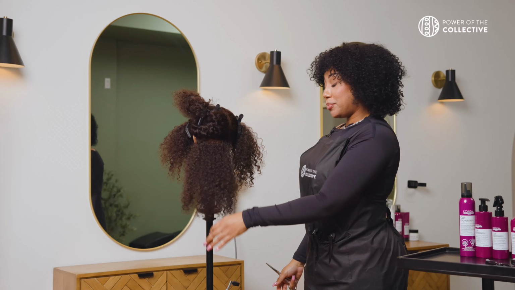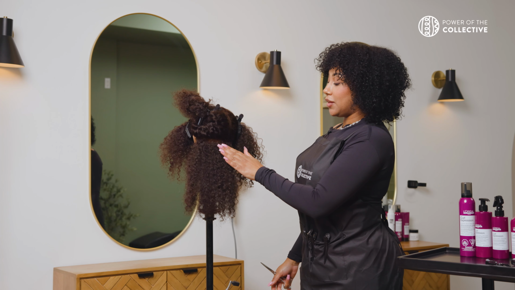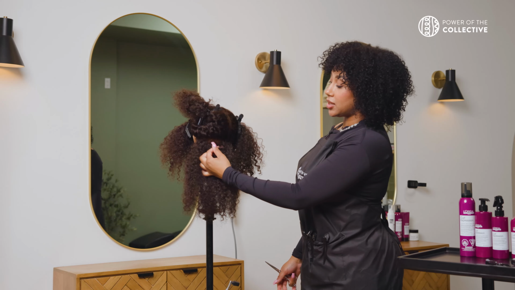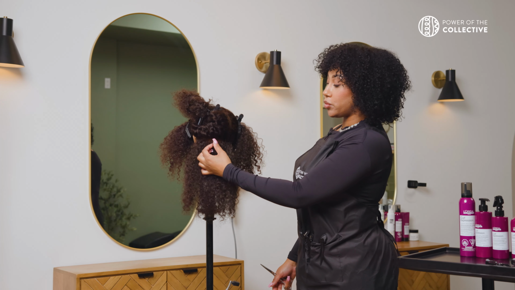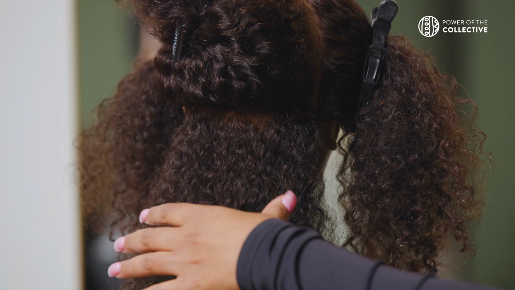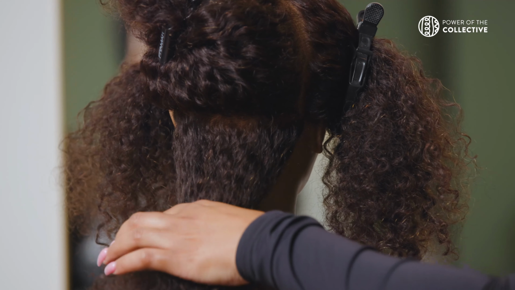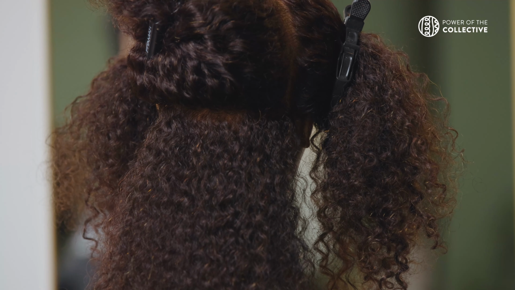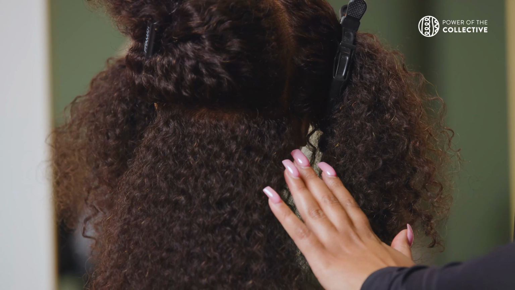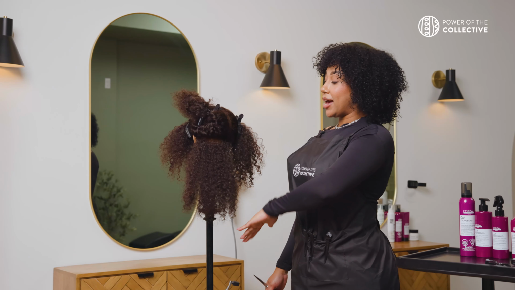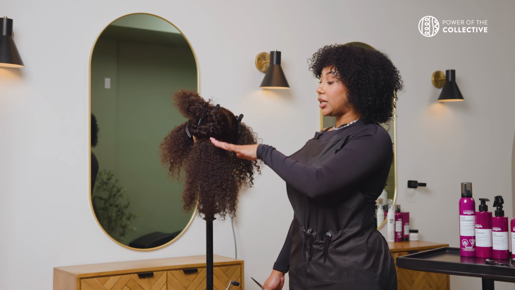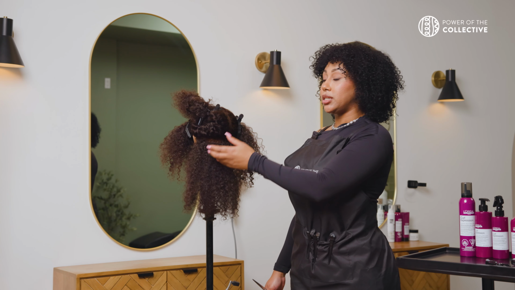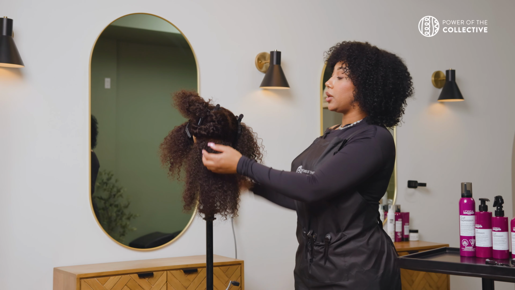Another pro tip is that if you notice the elevation from the root area, because it is a higher texture towards the root, this is another reason why you don't need to use so much tension, because curly hair, especially 3-type hair, has a natural elevation from the root area. So as I'm working my way up, repeating what I've done in the beginning, you will notice that it'll naturally begin to create a shape.